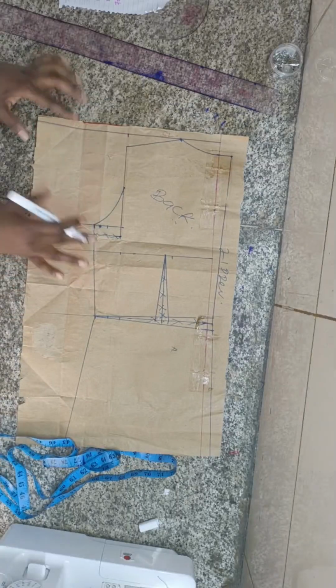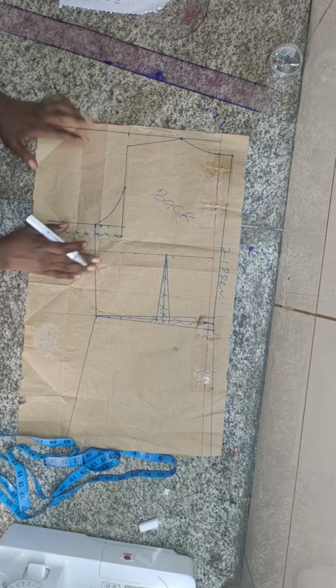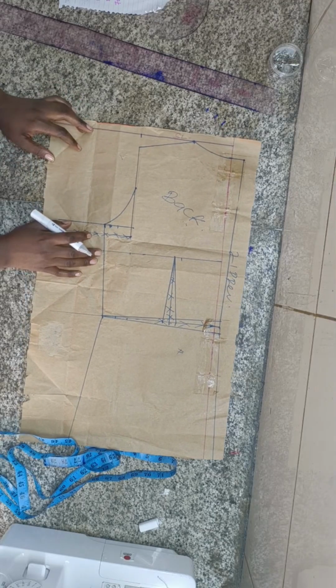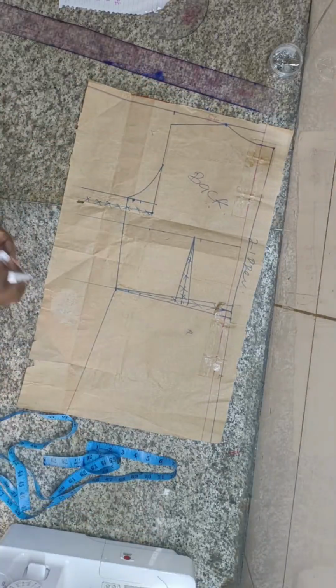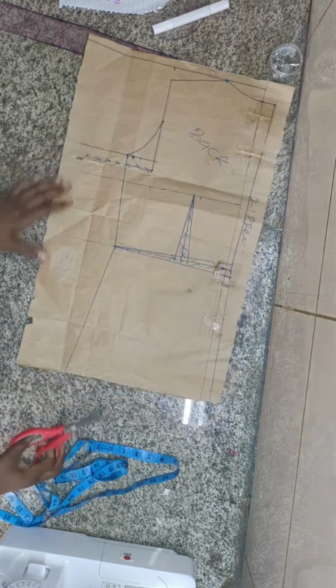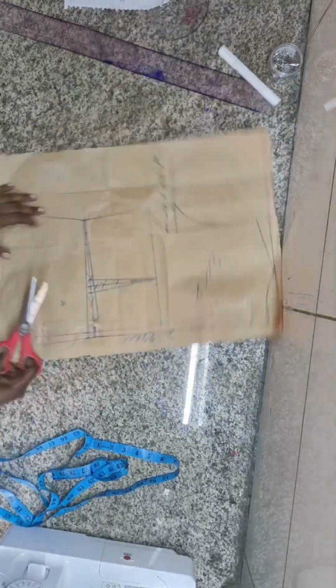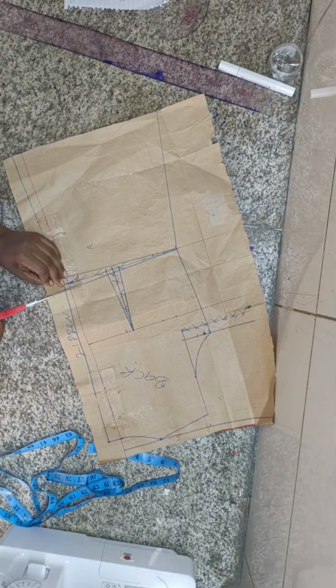So after this, I'm not adding anything else. I cut this pattern as it is on the fabric. Okay, so we are done with the back. Let me cut it out. So as I told you, I don't need this part.